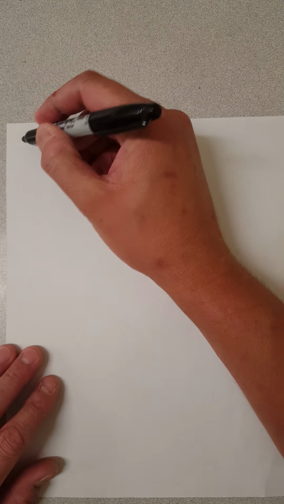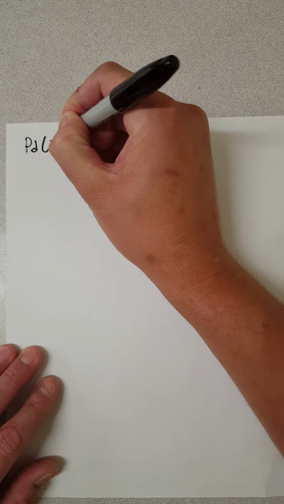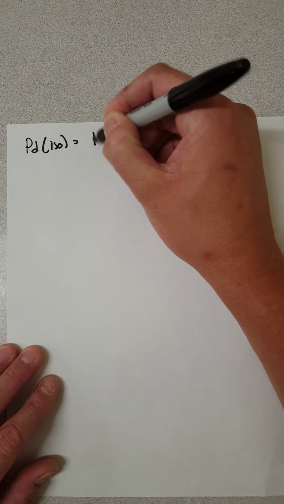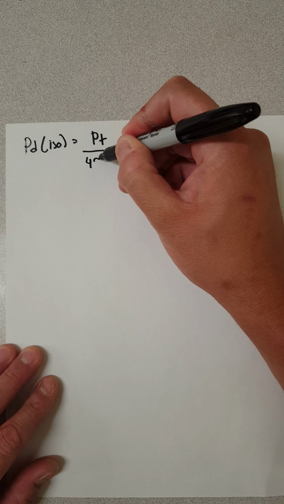In this video, we're going to be solving for the power density of an isotropic antenna. Anytime I do an equation like this, the first thing I do is write out the formula and then list the givens. Let's write out the formula here. Power density of an ISO is equal to PT over 4 pi range squared.